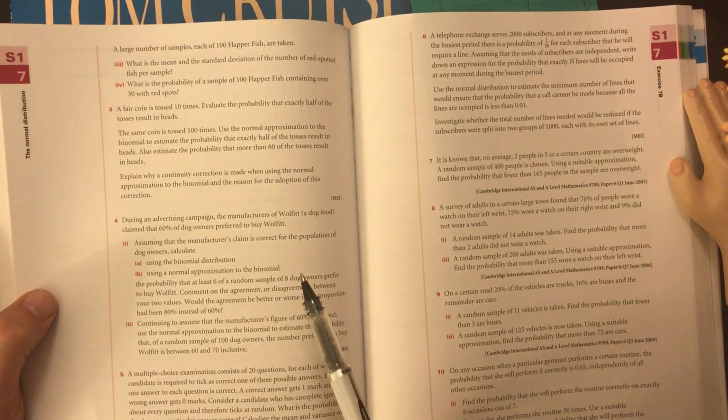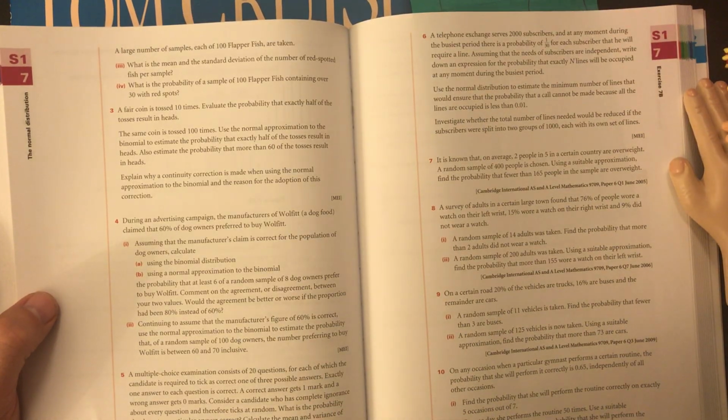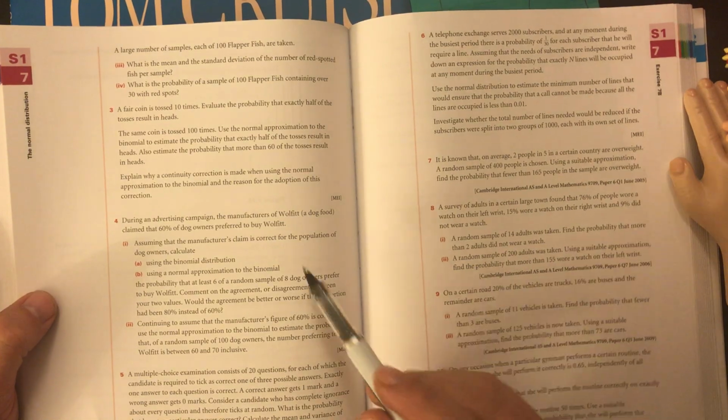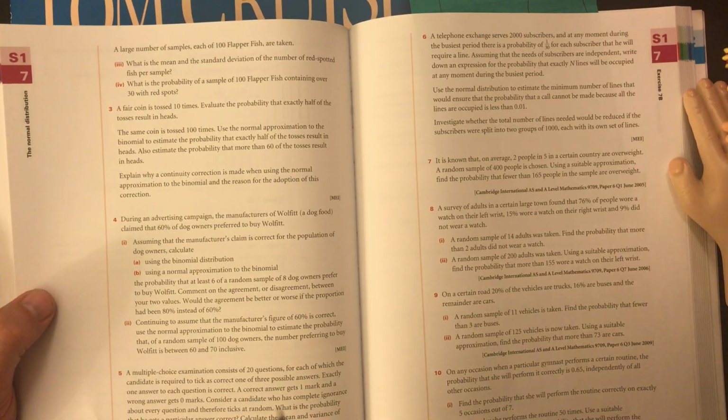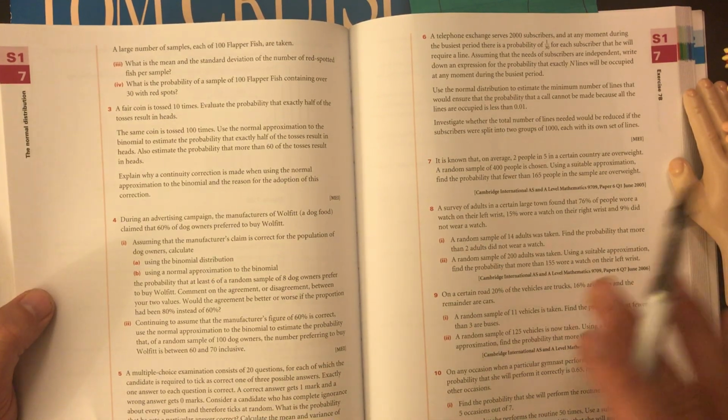Okay, to emphasize that point, we have a problem about dogs, and the population counts as dog owners, thus people. You can't cut a person in half. We want integers only for this.